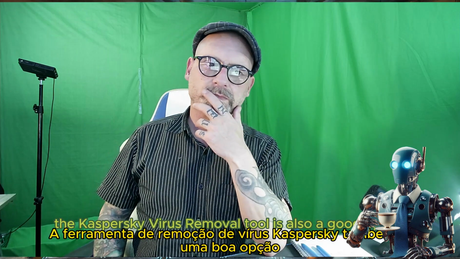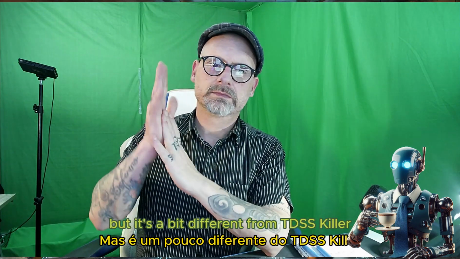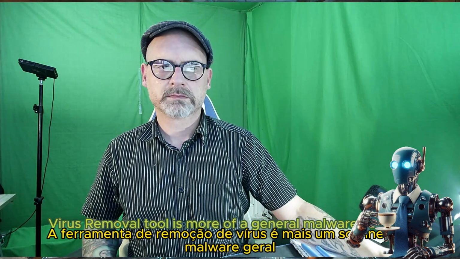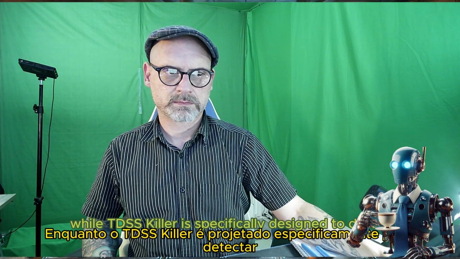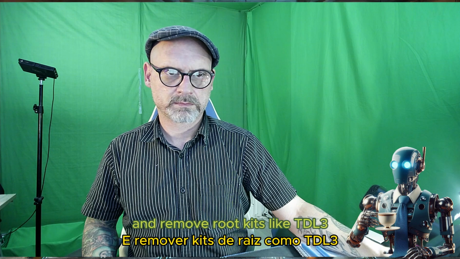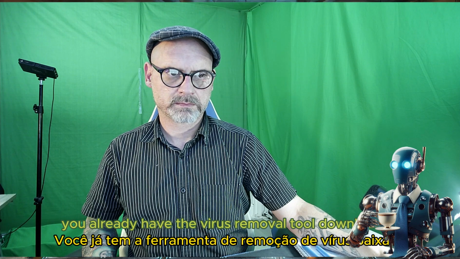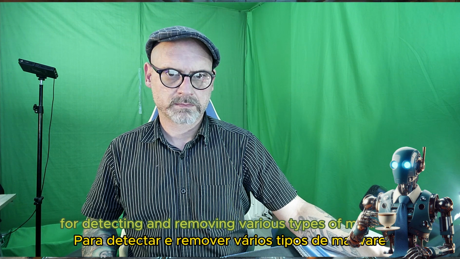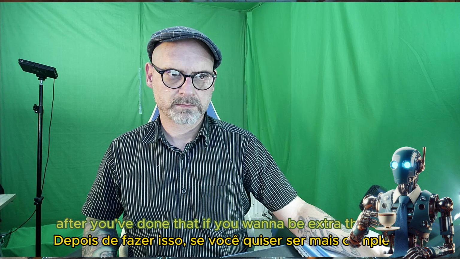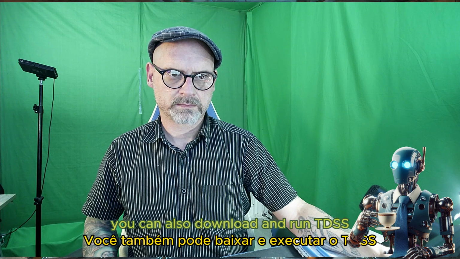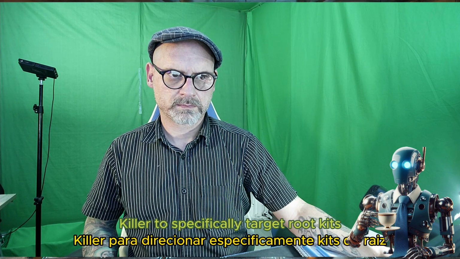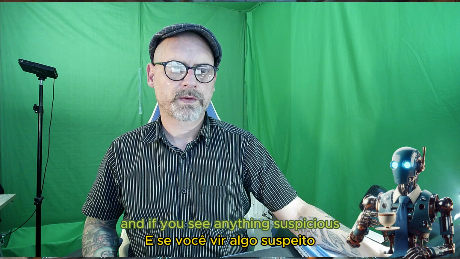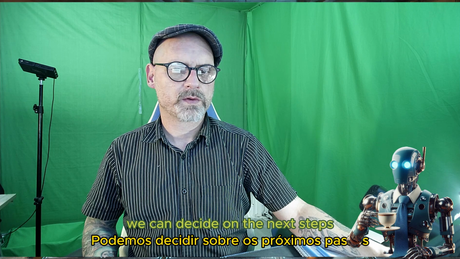The Kaspersky virus removal tool is also a good option, but it's a bit different from TDSS Killer. The virus removal tool is more of a general malware scanner, while TDSS Killer is specifically designed to detect and remove rootkits like TDL3. Since you already have the virus removal tool downloaded, go ahead and run it. It's still a solid choice for detecting and removing various types of malware. After you've done that, if you want to be extra thorough, you can also download and run TDSS Killer to specifically target rootkits. Let me know how it goes with the scan, and if you see anything suspicious, we can decide on the next steps.